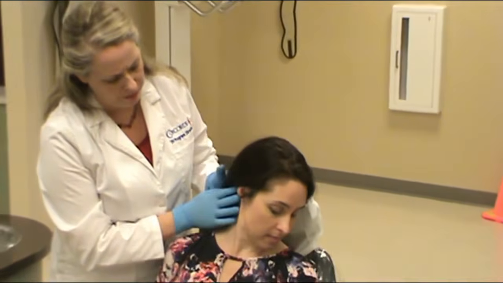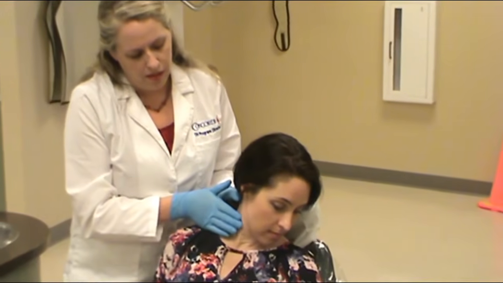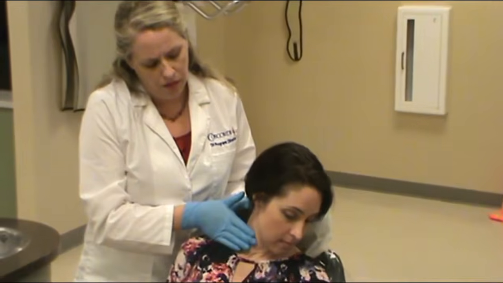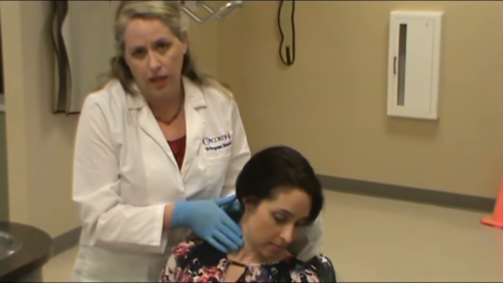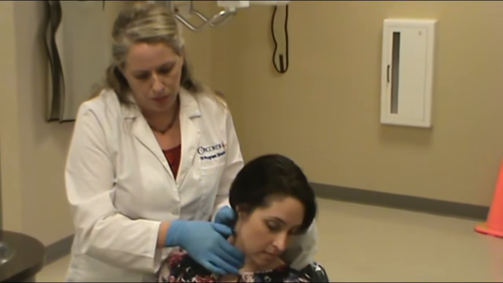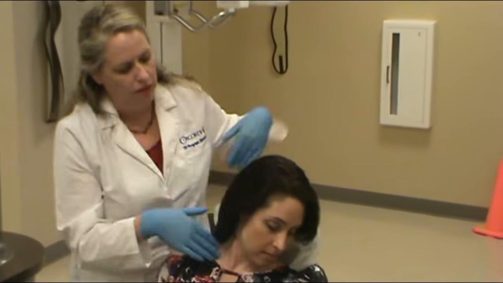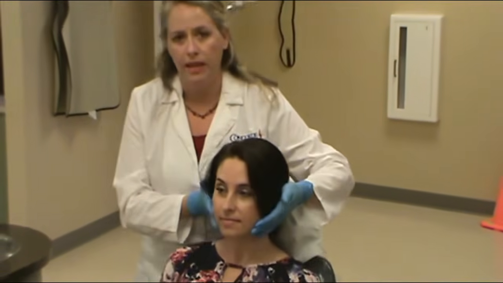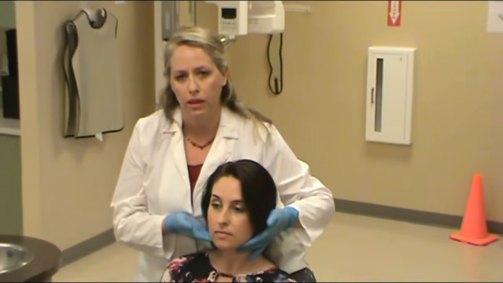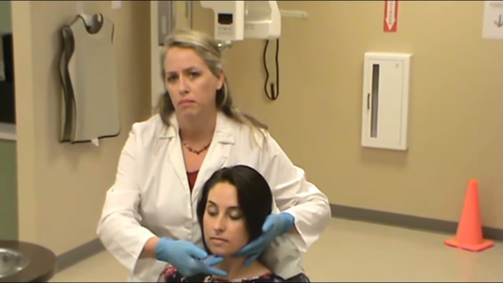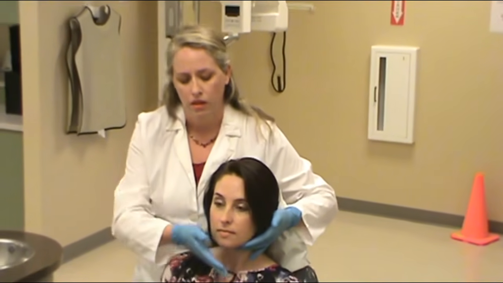So tilt to the left and down, over the muscle for the post, back the direction you came for the pre. Okay, don't feel any abnormalities there. The next place is our submandibular lymph nodes and our submental lymph nodes.